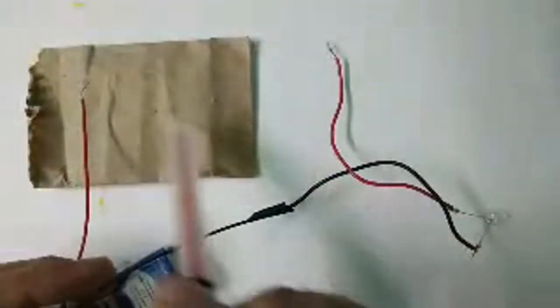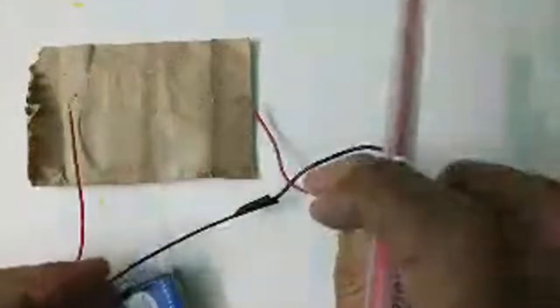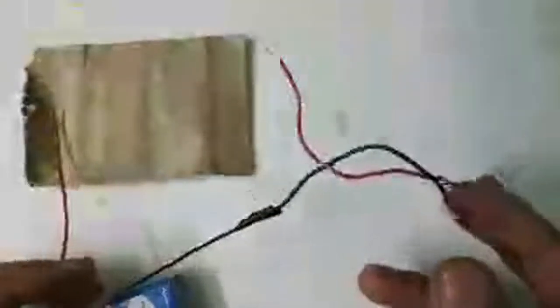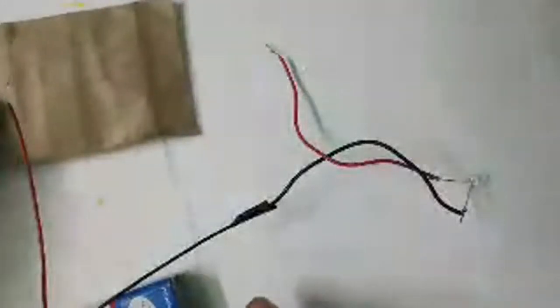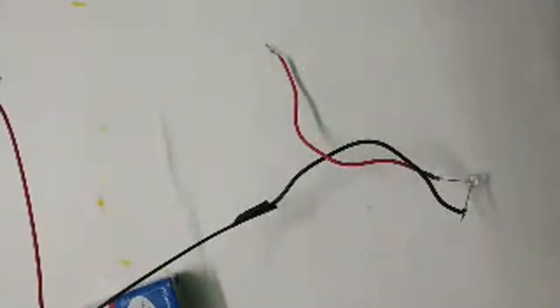When I put this wire on this paper, the current should flow through this paper, but the bulb is not lighting up, which means that the circuit is incomplete and this paper is a bad conductor. Now let's test with liquid.